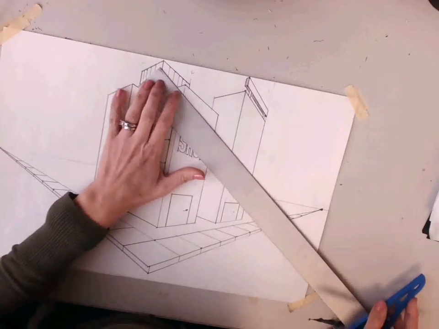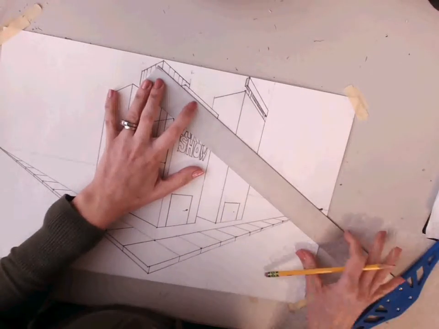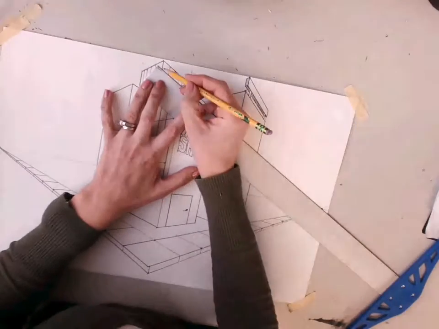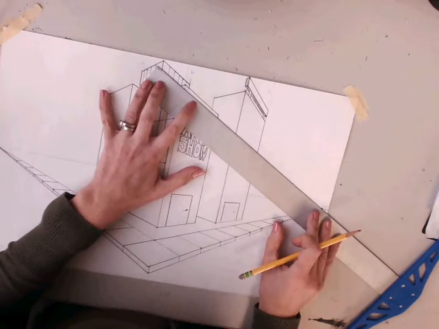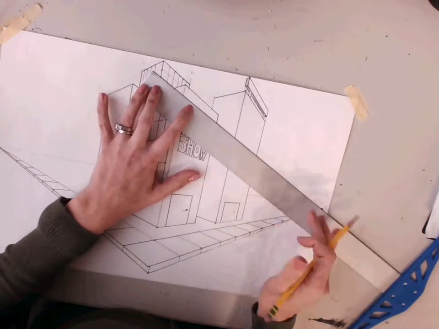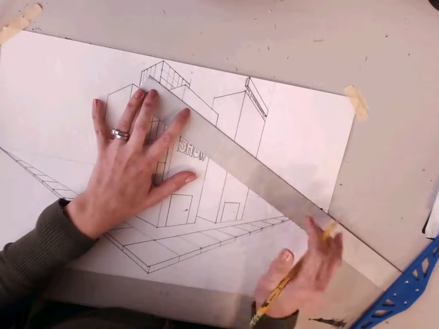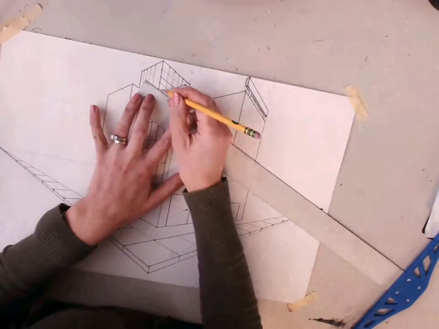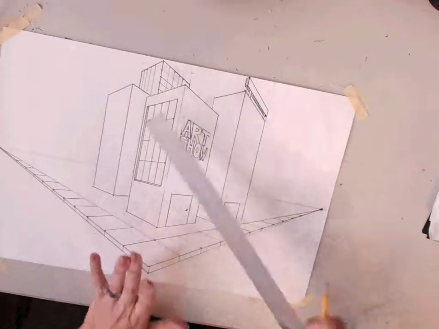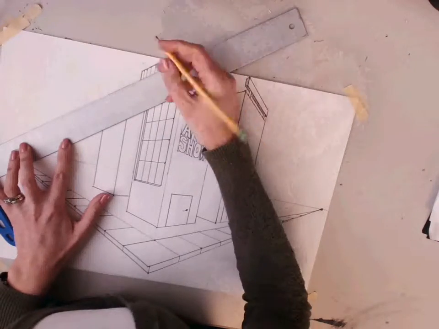So now I'm going to take my right side and connect it back to the right vanishing point. I'm going to place my T-square at the vanishing point and rotate down until I hit one of those tally marks. I'm going to flip my T-square over to the other side and repeat the same process on the left.